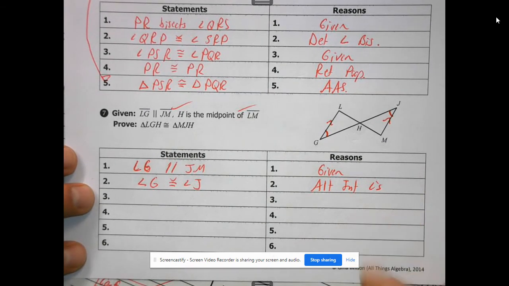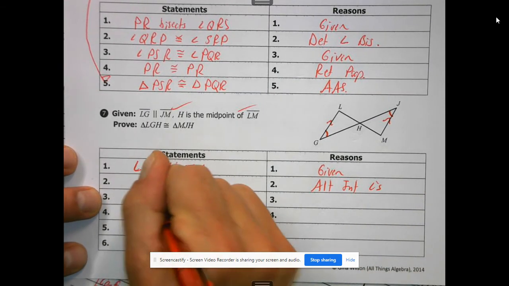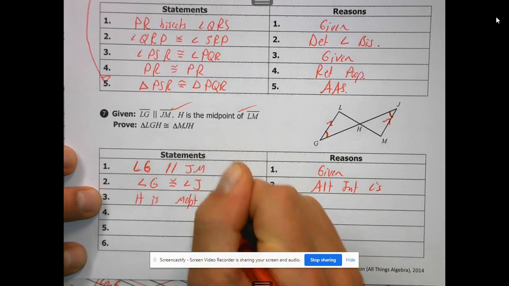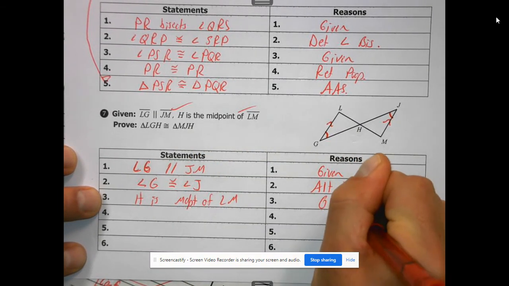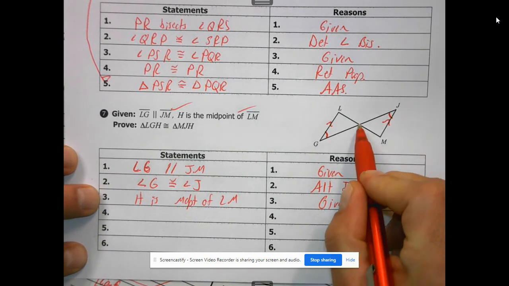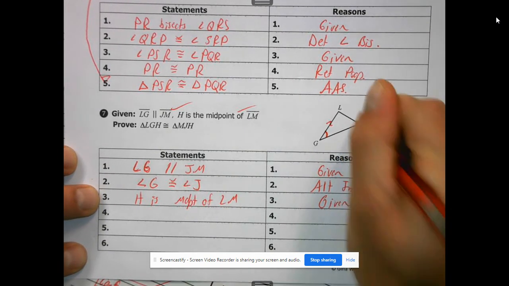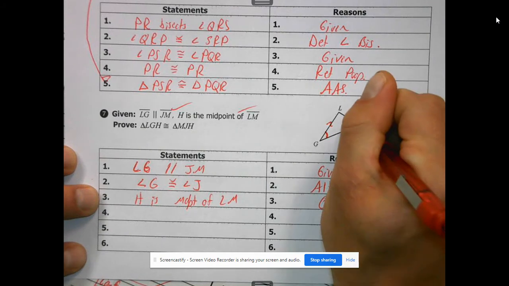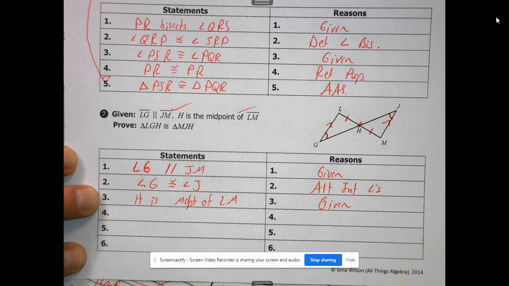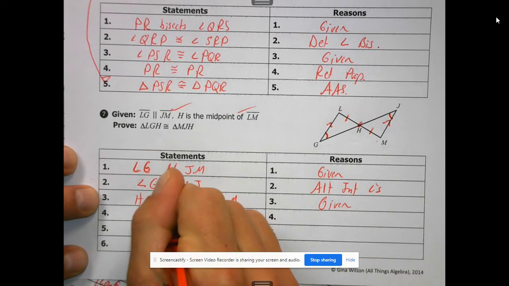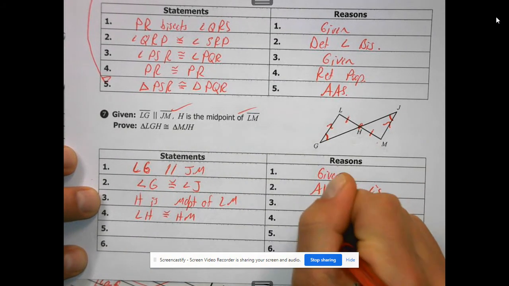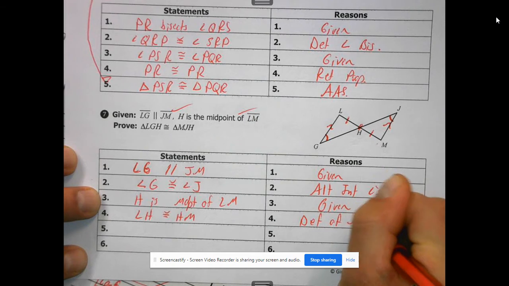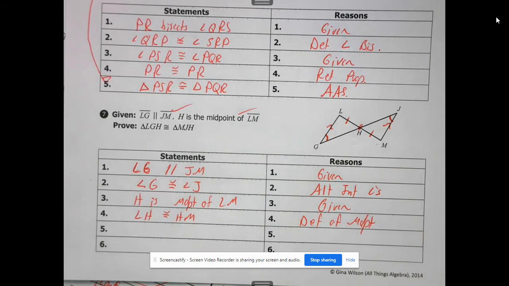Number 3, use that second given. H is midpoint of LM. Reason given. All right, so if H is the midpoint of LM, I know that LH is congruent to HM. So LH is congruent to HM, definition of midpoint. Freebies are all gone. Look at the diagram to figure out what else you can mark congruent.